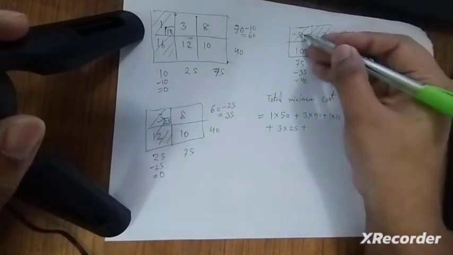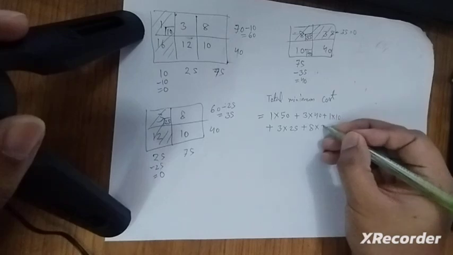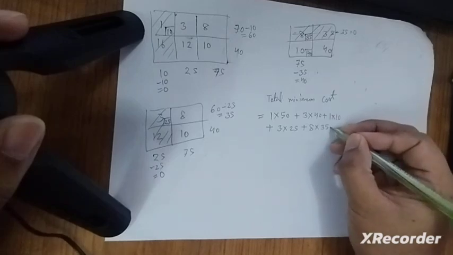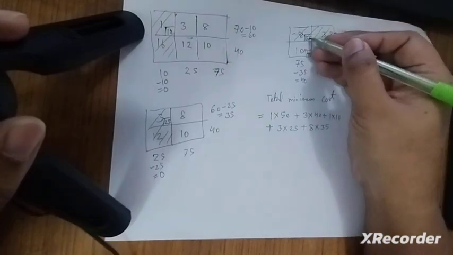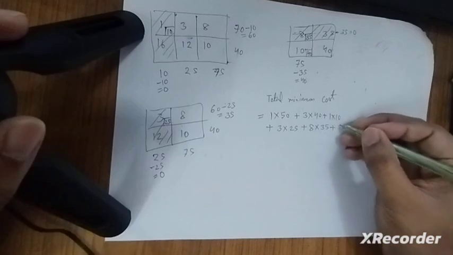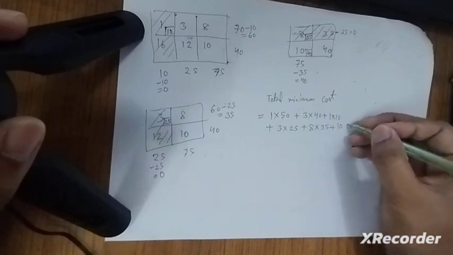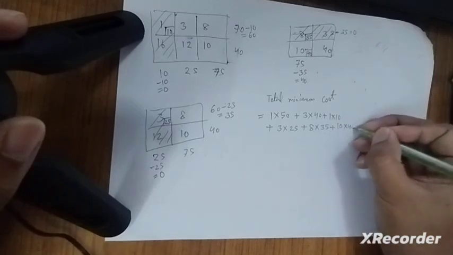Lastly, the cost 8 is assigned to 35 units, and lastly the cost 10 is assigned to 40 units.